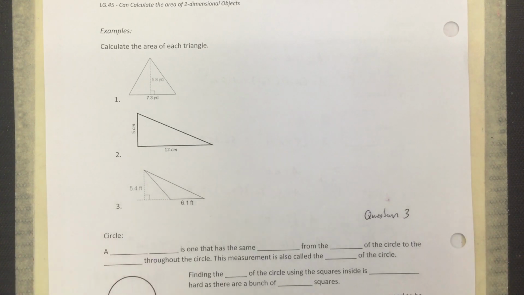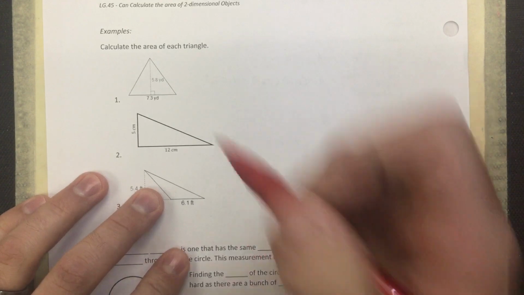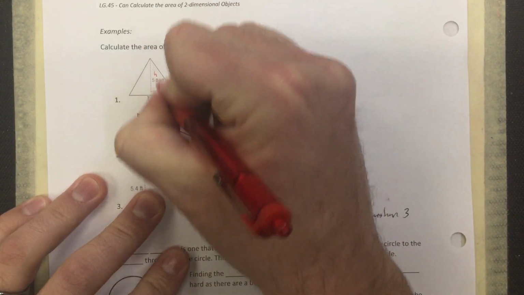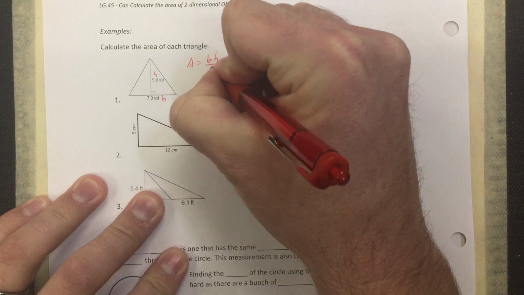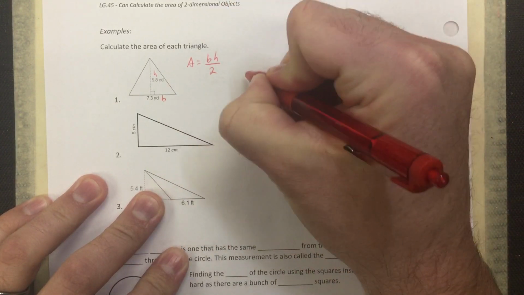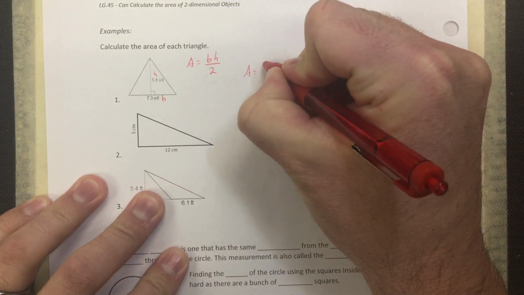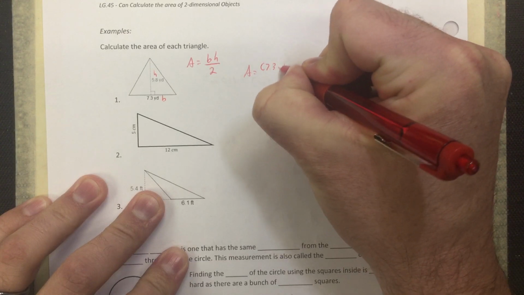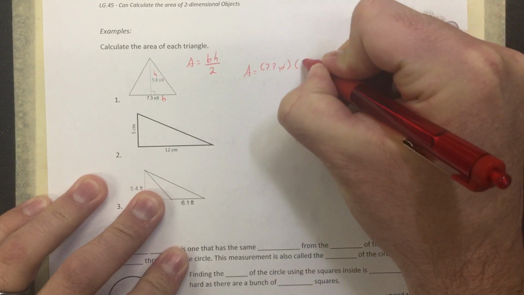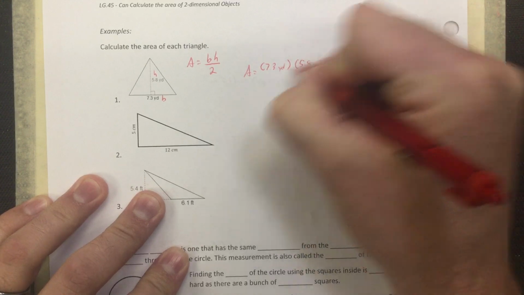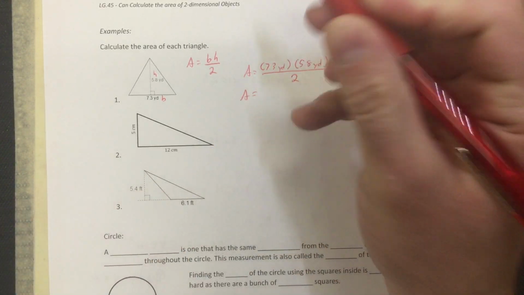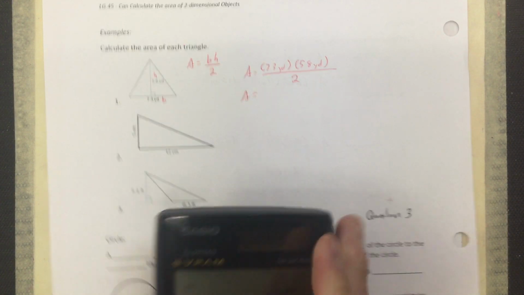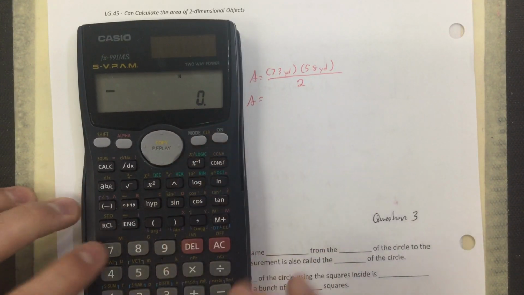So let's do three separate examples that kind of cover those three. In this case here, we have our height and we have our base, and we know the area is equal to base times height divided by 2. So our area is equal to our base, which is 7.3 yards, times our height, which is 5.8 yards, and we're going to divide that all by 2. Now, to find our area, again, we can use a calculator, especially with decimals.